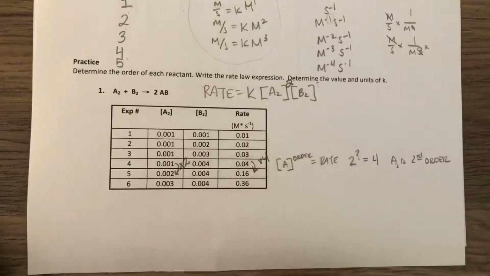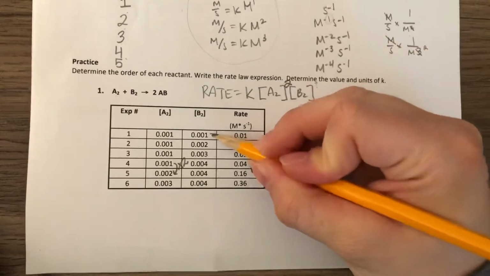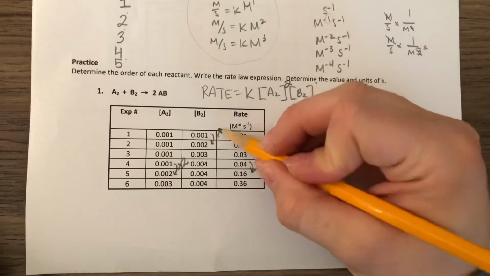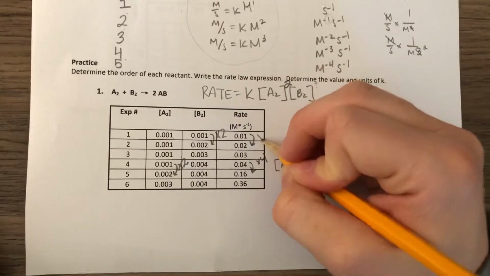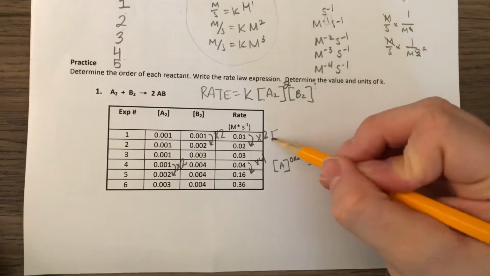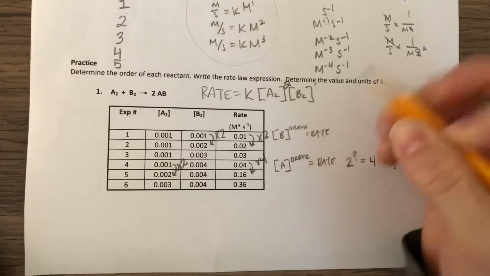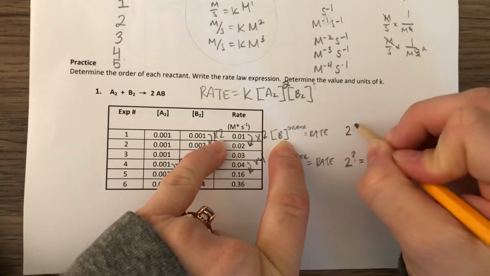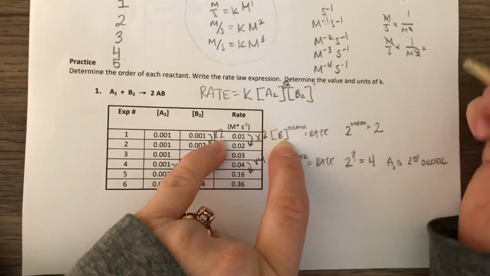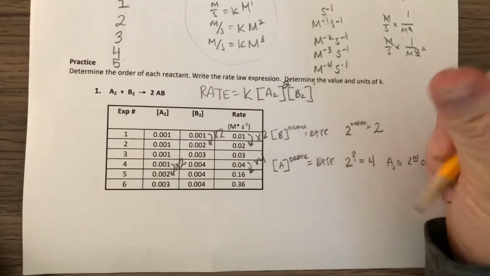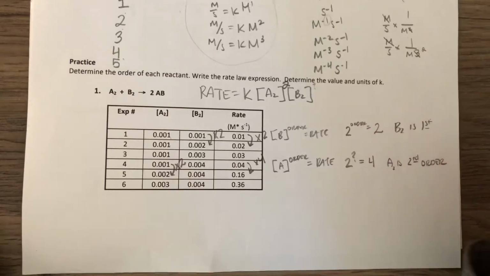All right, let's see what order B is. So looking for trials where B changes but A doesn't. You can look at between trials 1 and 2. Concentration of B doubles. A stays the same though. How does that affect the rate? Well, it looks like the rate also doubled. So we doubled the concentration of B, and that made the rate also double, so the order has to be first, because 2 raised to the first power is 2.